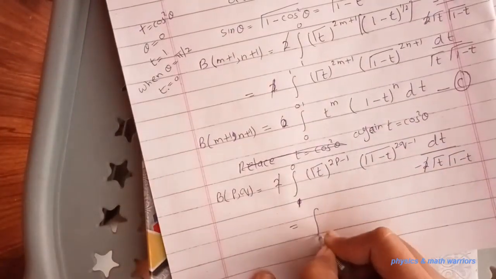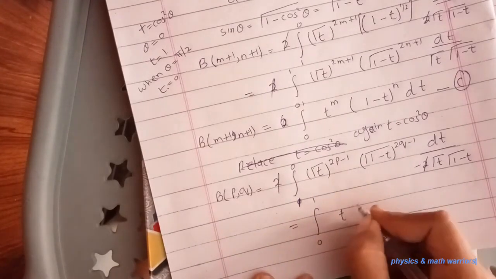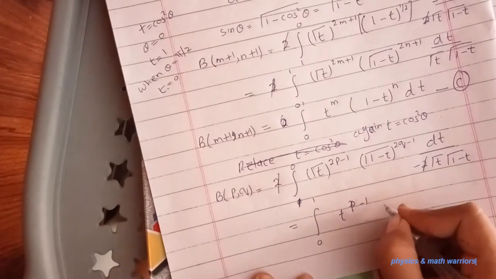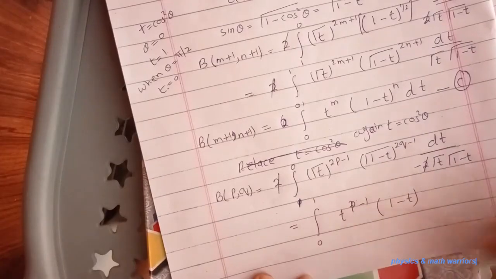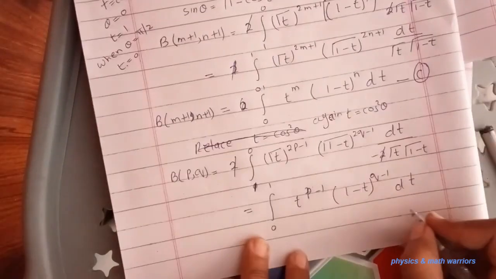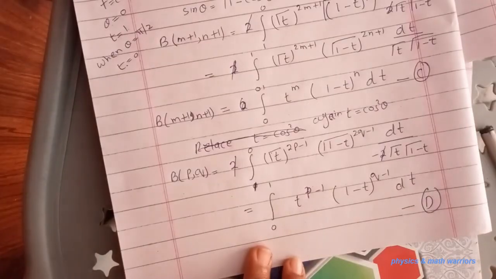This becomes the integral from 0 to 1 of t to the power p minus 1, 1 minus t to the power q minus 1 dt, which is equation D.